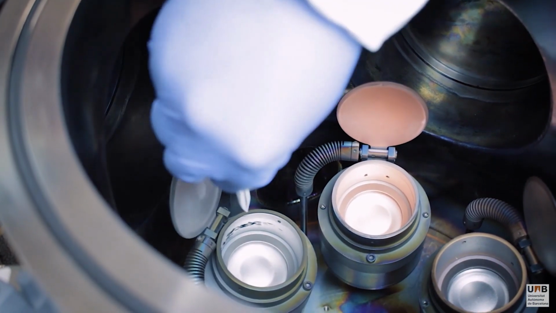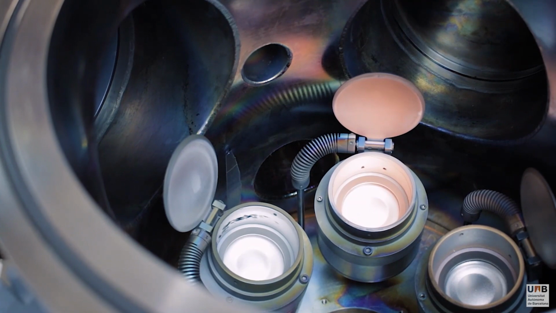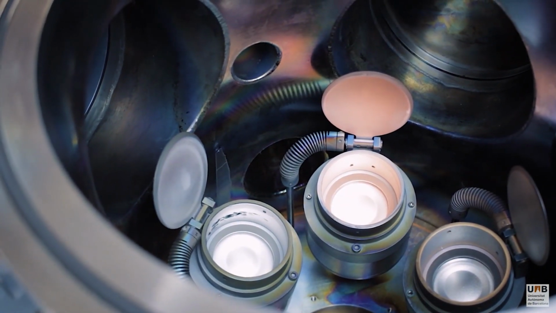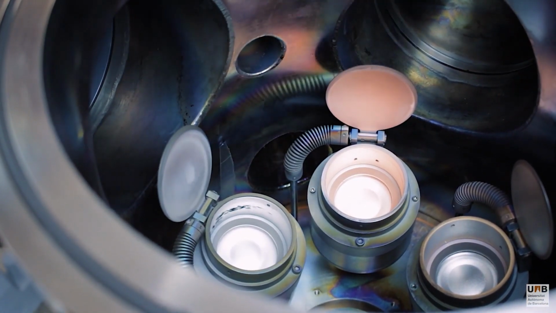So over here we have cobalt, here we have copper, which looks pretty characteristically red and pink, and then we have titanium. Today we're going to take our wafer and we're going to sputter titanium as an adhesion layer and then copper.